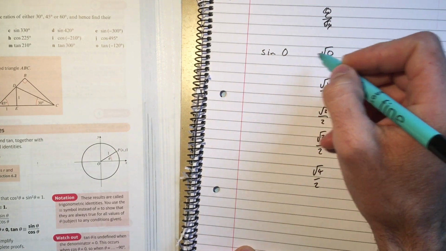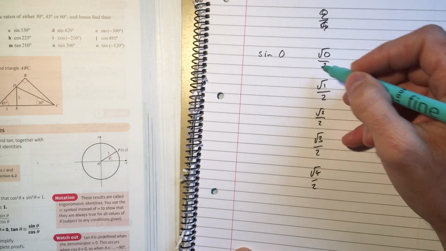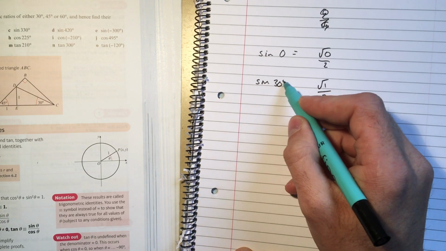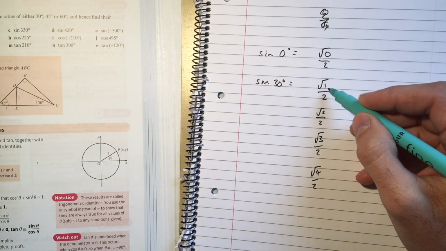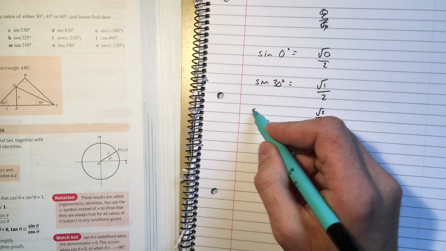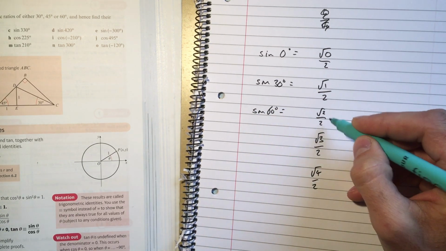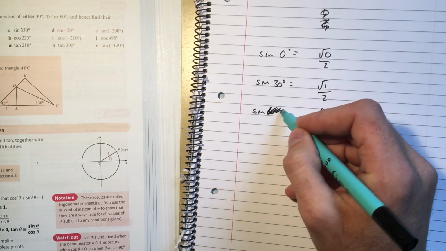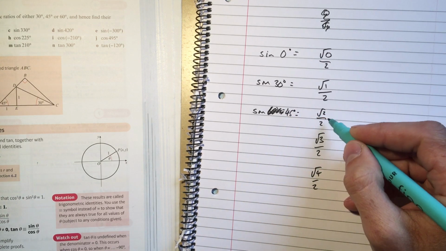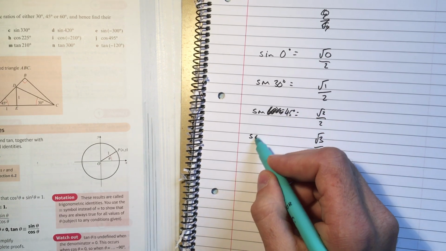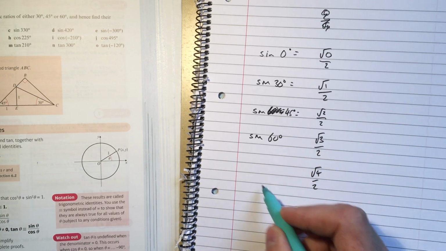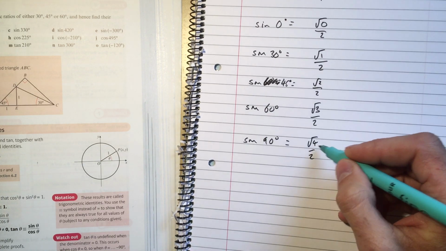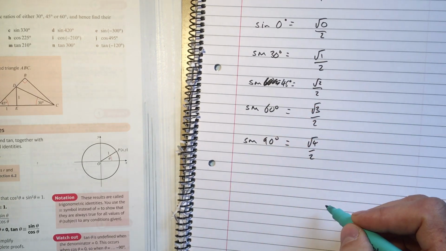of 0 degrees is √0 over 2, because sine of 0 degrees is 0. Sine of 30 degrees is √1 over 2, because √1 is 1, so it's 1/2. Sorry, next interesting angle is 45 degrees. Sine of 45 degrees is root 2 over 2. Sine of 60 degrees is root 3 over 2. And sine 90 degrees is root 4 over 2, because root 4 is 2, and that is 2 divided by 2, which is 1. Okay?